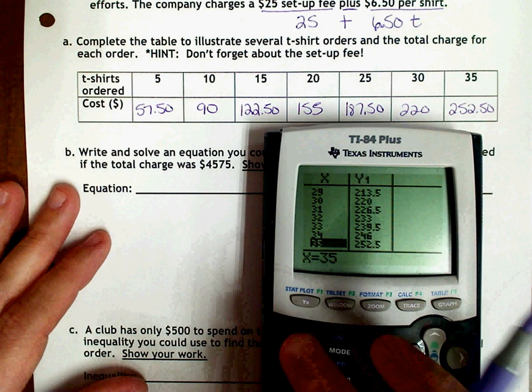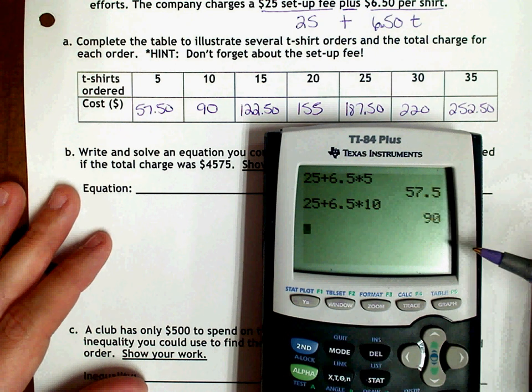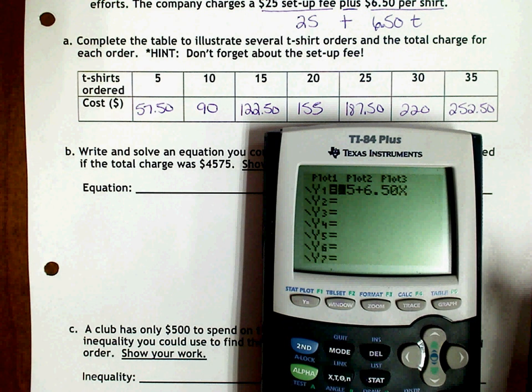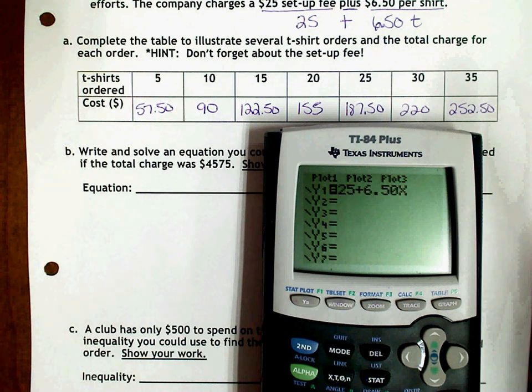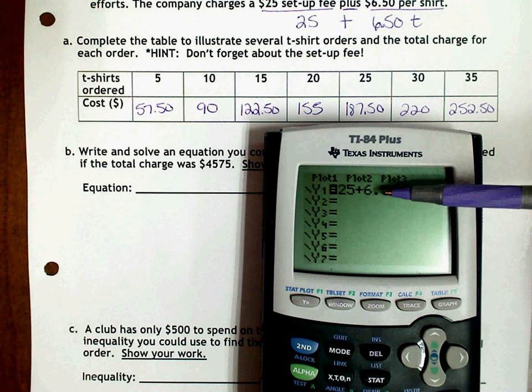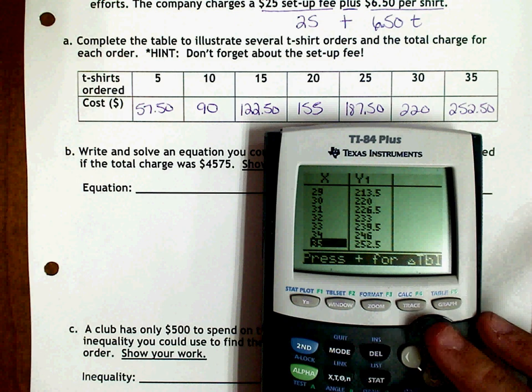You can either go through and type in each one, the 5, the 10, the 15, or you can go to your graph and type in the equation you've come up with, which you're going to use in part B anyway. So you might as well put it in y equals and then go to your table and scroll through your values.